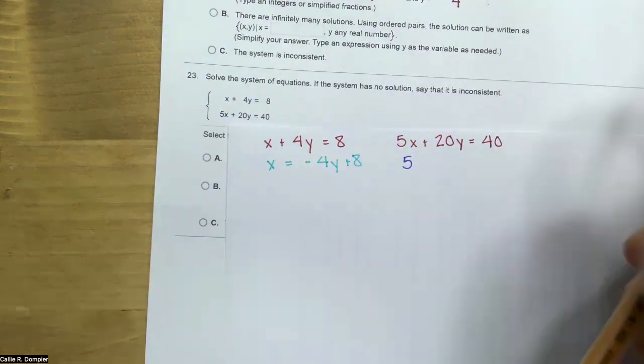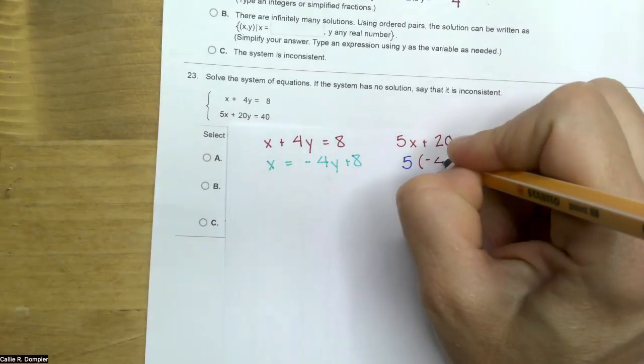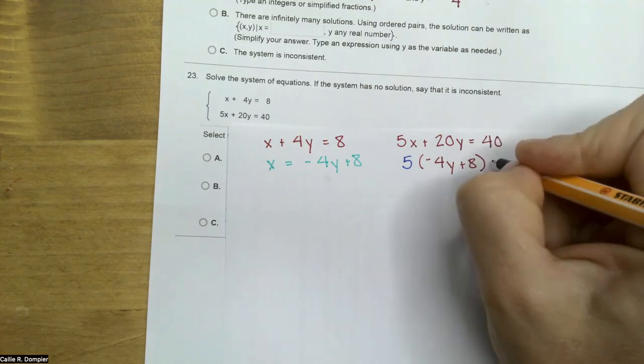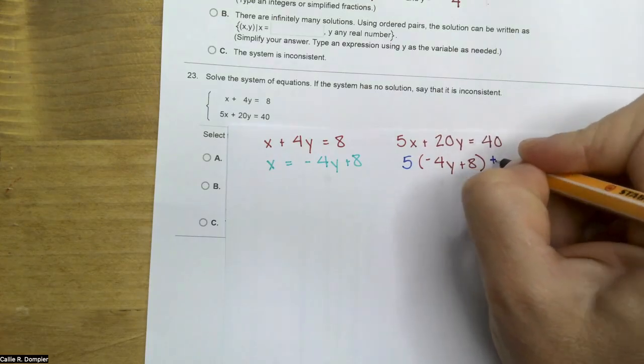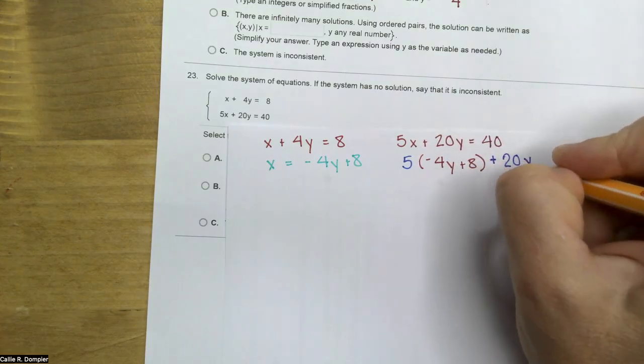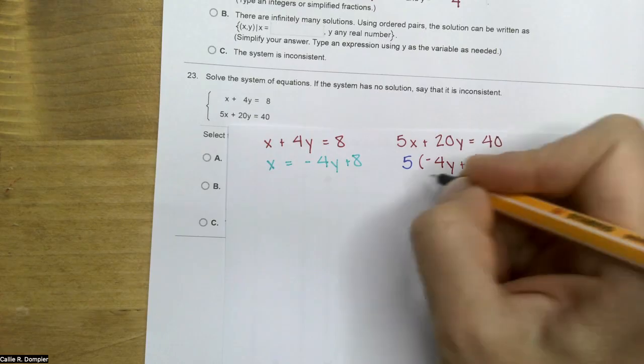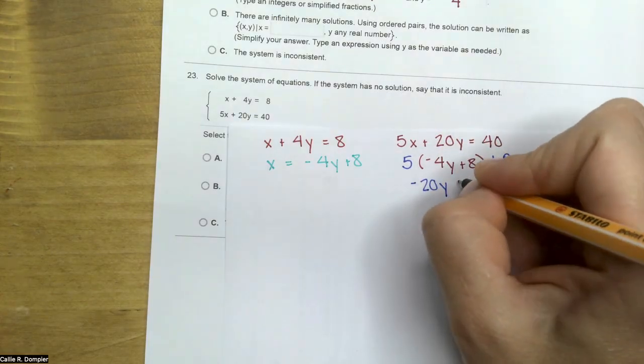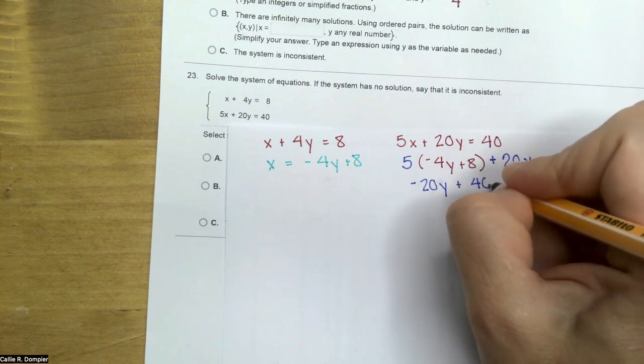5 times negative 4y plus 8 plus 20y equals 40. 5 times negative 4 is a negative 20y. 5 times 8 is a positive 40.